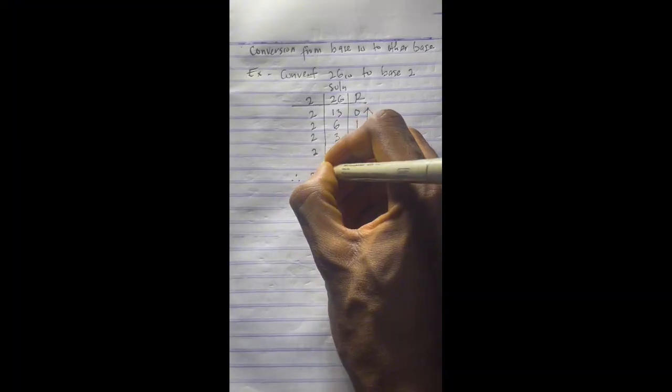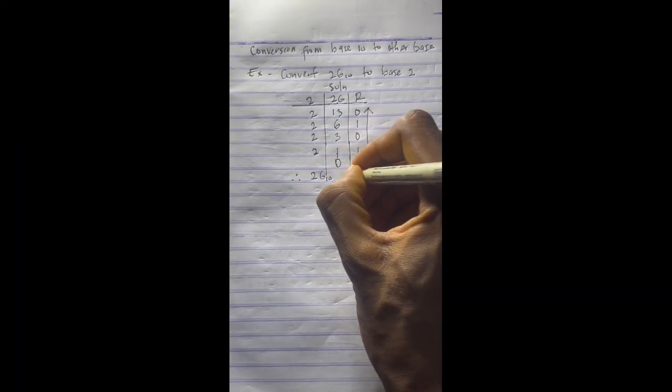So your answer is from bottom to top, from down to top, write your answer. Therefore, 26 in base 10 is equivalent to 11010 base 2. Are you with me now? Is that clear?